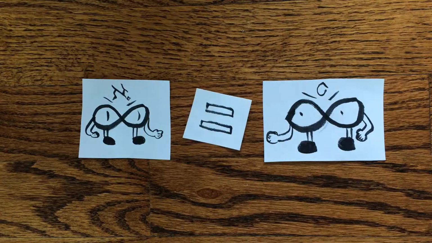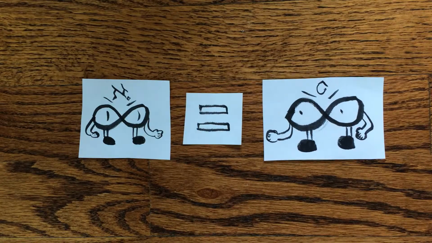Wait, hold on. So you're saying that this list that contains all the real numbers from 0 to 1 doesn't contain this one? Exactly! This is where our proof by contradiction comes in. We assumed at the start that these two infinities are equal in size. But if that were true, then a list numbered with natural numbers would be able to hold every single real number from 0 to 1.